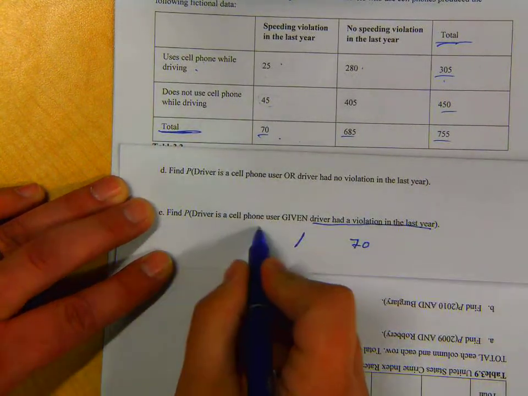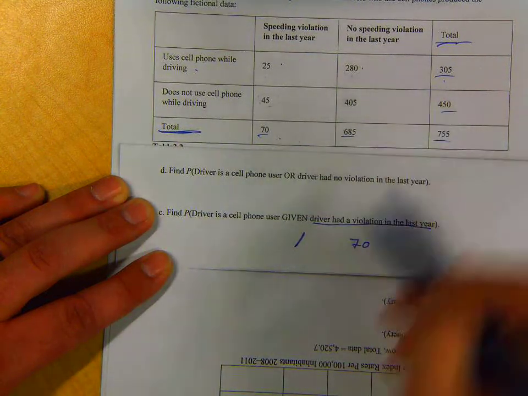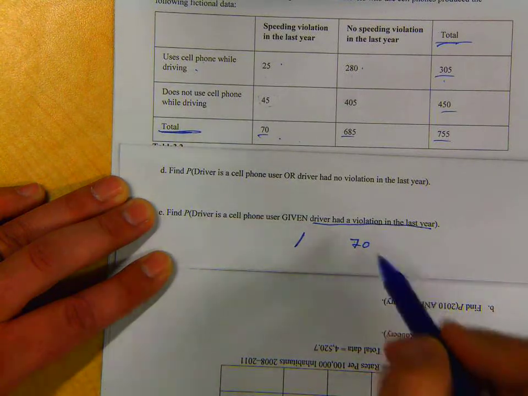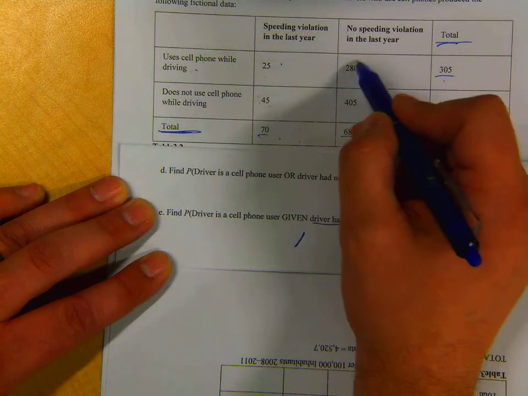Given the driver is a cell phone user, we're not looking at both groups anymore because we're given these 70. We're given that somebody is from this group of 70 people, and they drive while using a cell phone.